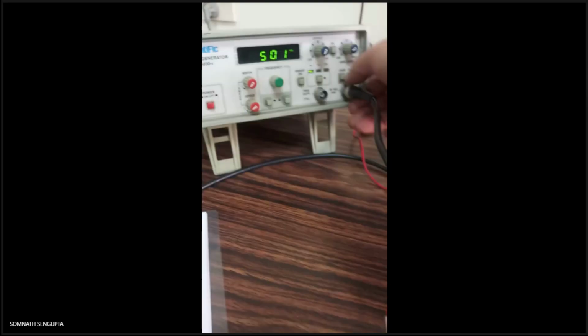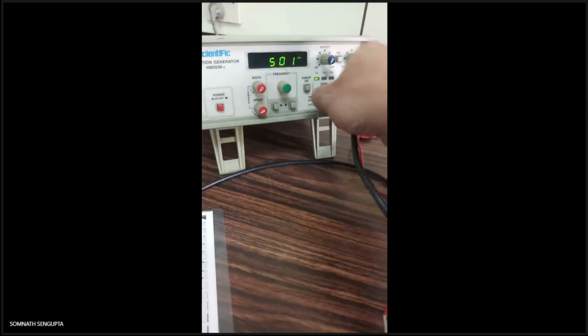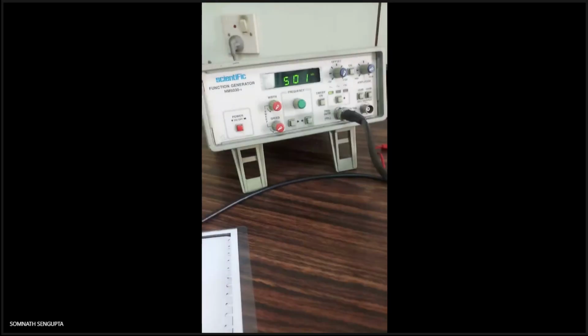So I will switch to the TTL waveform, okay? TTL signal.